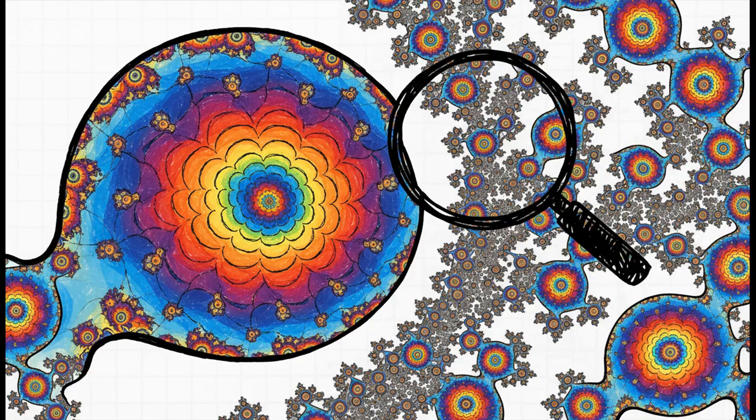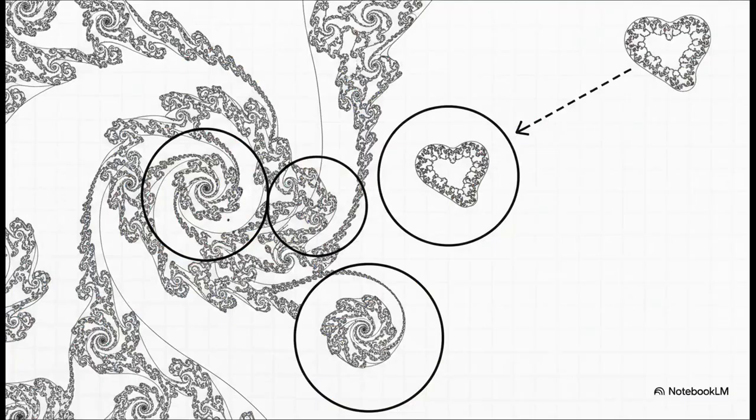There's a famous part called the Seahorse Valley, for example, where you find these intricate spiral patterns that just seem to repeat endlessly. And as you dive deeper and deeper, you realize it's not just random squiggles. You find structure. You start to see these tiny, kind of distorted copies of the entire Mandelbrot set just floating there, like little satellites around the main body. And guess what? Each one of those tiny copies has its own, even tinier copies inside it. The pattern just echoes itself on smaller and smaller scales, literally forever.